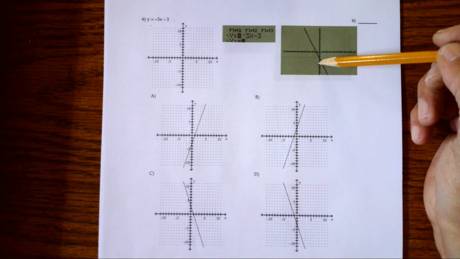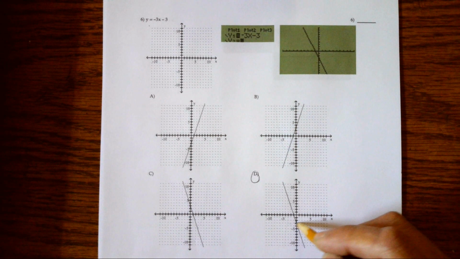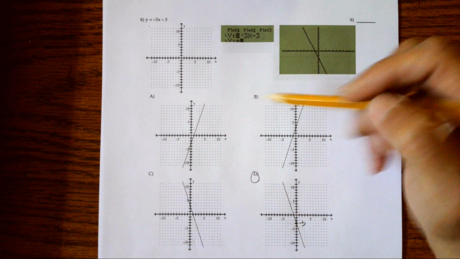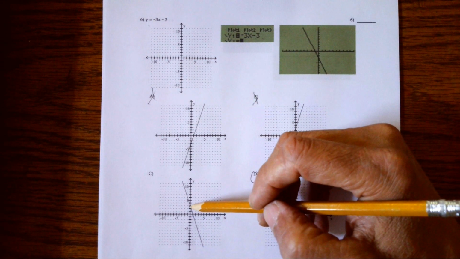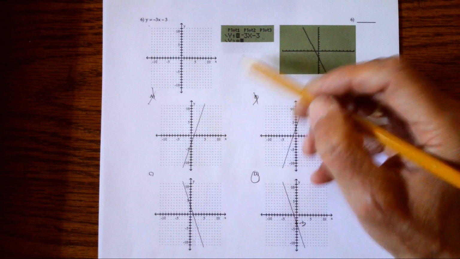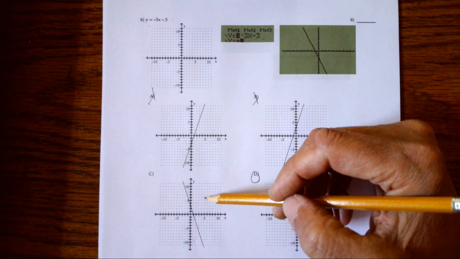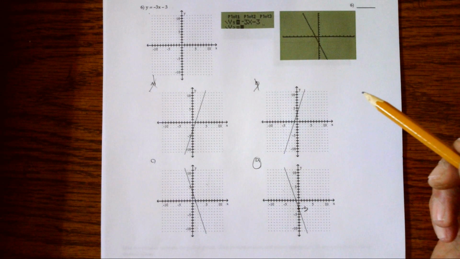So here we are, number 6, letter D. There's your y-intercept right here of -3. But already you knew it couldn't be A, because that goes uphill. It couldn't be B, because that had a y-intercept of +3, and this says -3. This obviously looks like letter D, so that's kind of a no-brainer.